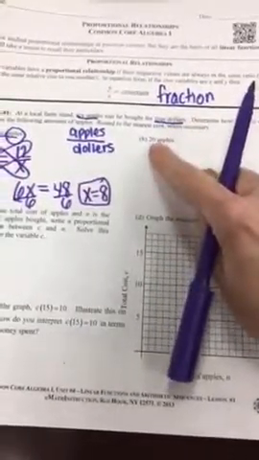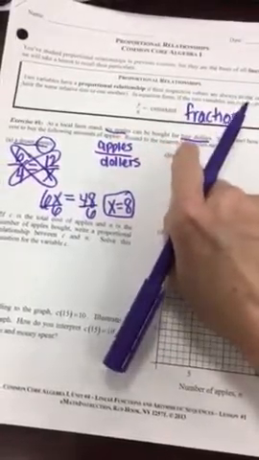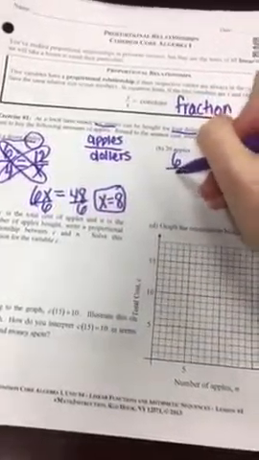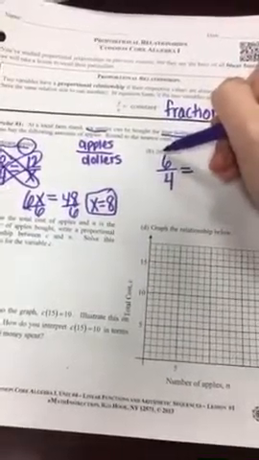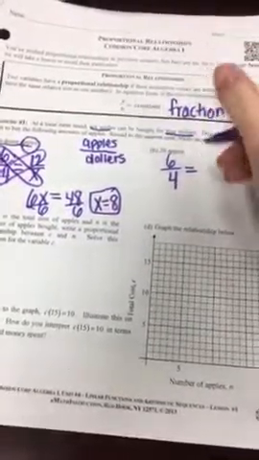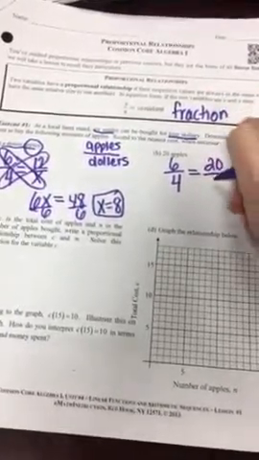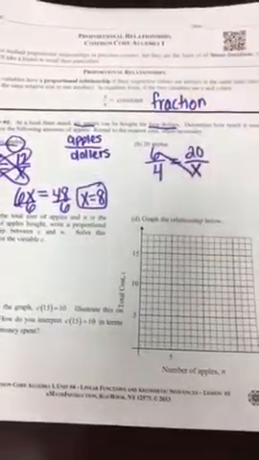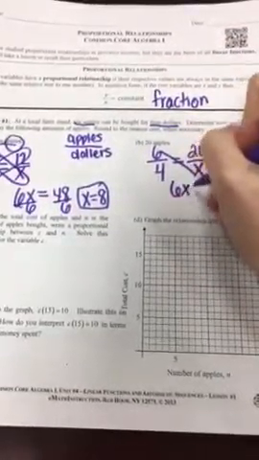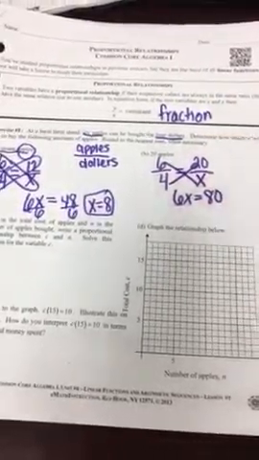Okay, now let's do the same thing for the 20 apples. So we come back up to the question. We're going to use the 6 apples for the $4. So I'm going to do 6 over 4, from the question, equal sign, 20 apples. Apples go on top, so I put the 20 on top of this fraction. I don't know what the bottom is, so I make that x. Again, we're going to cross multiply. 6 times x, 6x. 20 times 4 is 80.